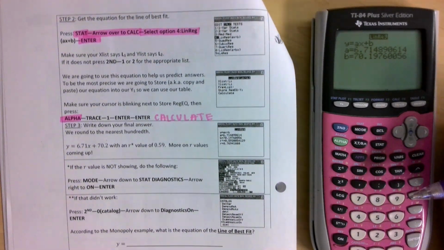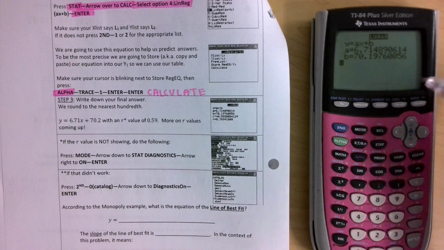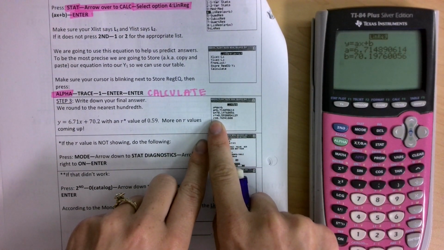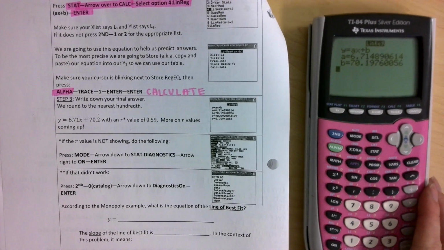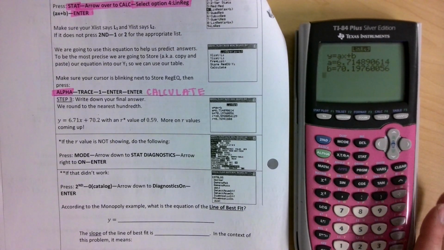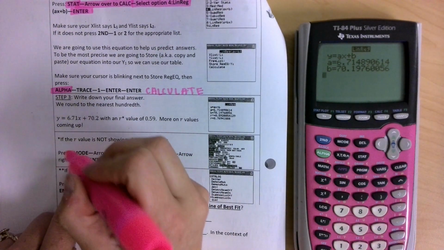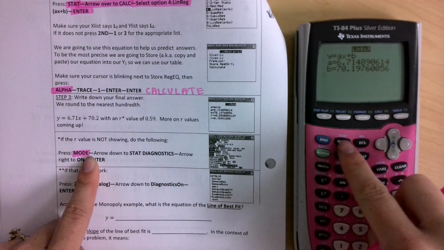Now, when I'm looking here, my calculator just gave me A and B. Eventually, we do want it to look like this picture here, where they have an R squared and an R. If that is not showing up, we need you to turn on your stat diagnostics. We should only have to do this once, so here's what we're going to do. I'm going to press mode on my calculator, which is up top here right next to the second.